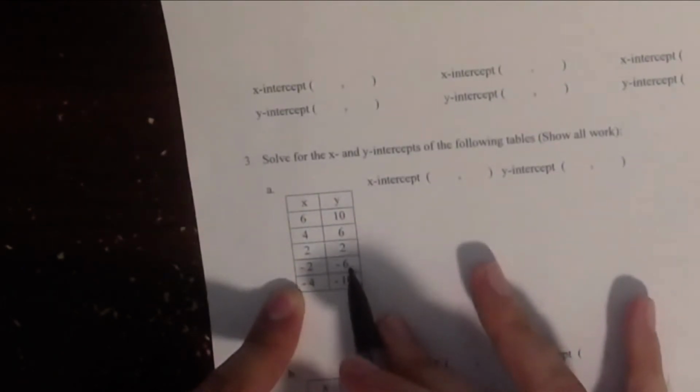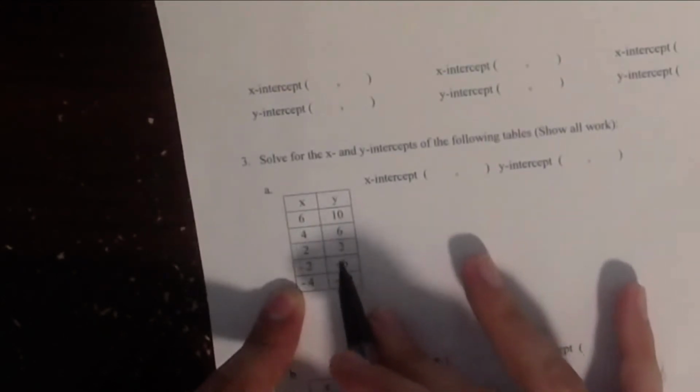You see how there's a 2 and then a negative 6? In between 2 and negative 6, there's a 0. So we're going to have to figure out the patterns of the y and the patterns of the x, and figure out a way to find that point. I will explain in my example. I hope that wasn't so confusing.